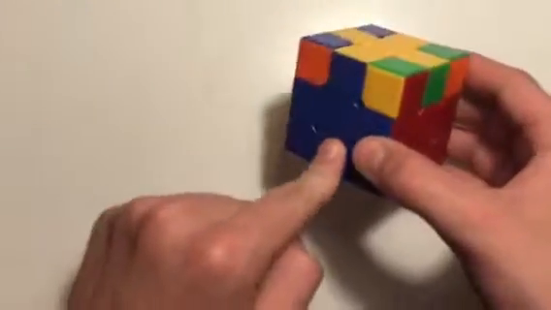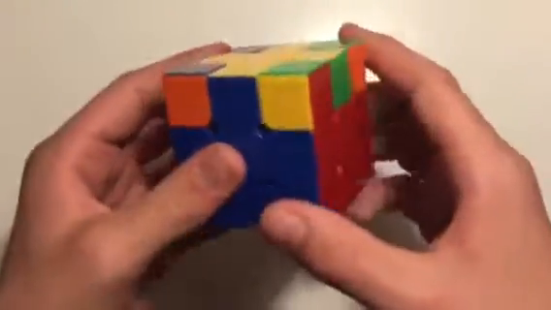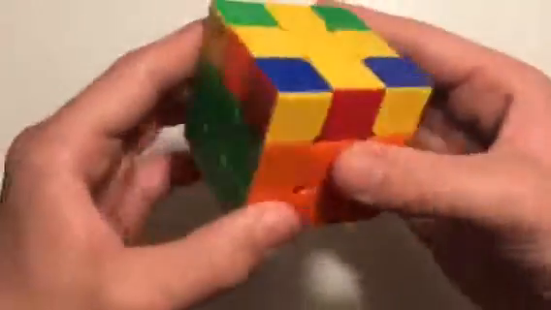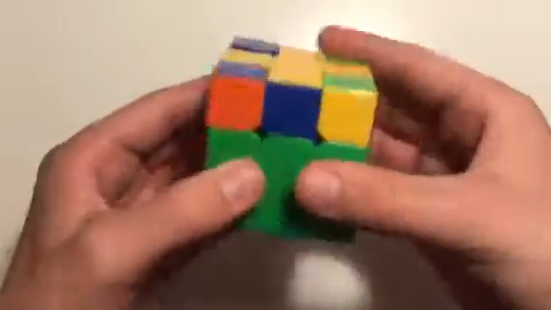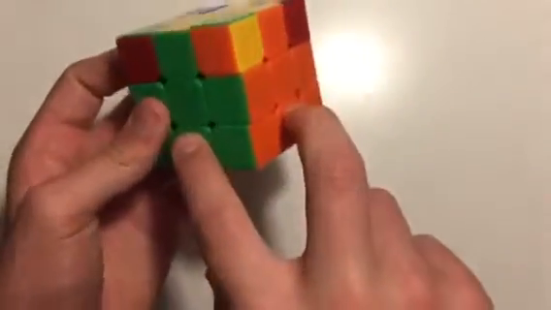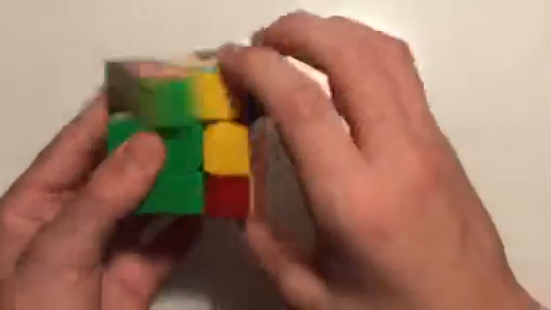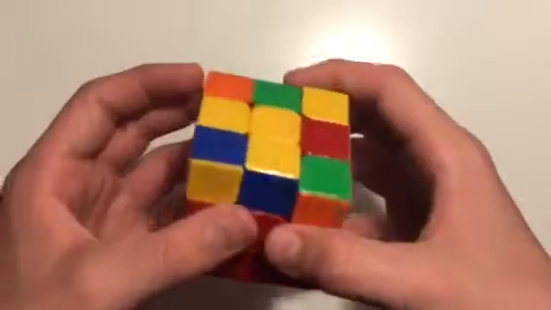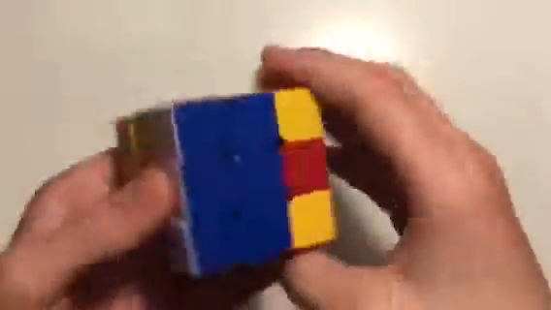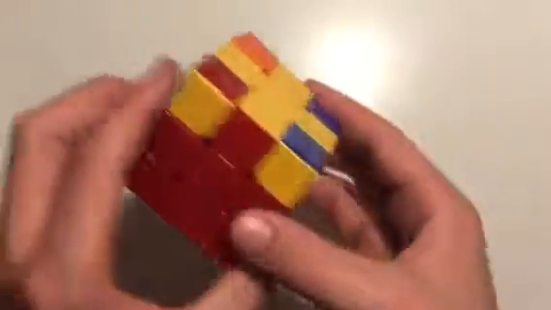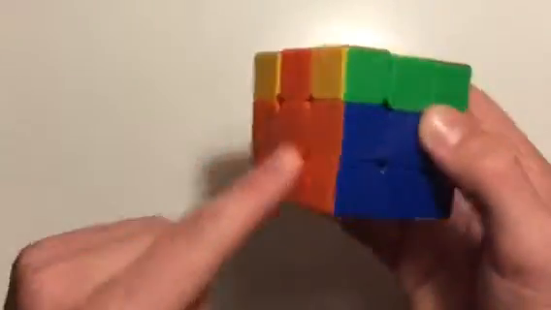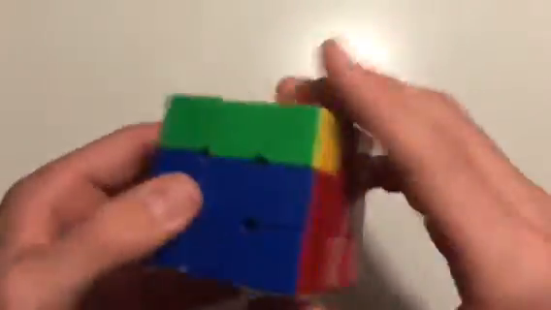So now what we have to do is position the edges with the centers, at least two of these. You're either going to run into the case where they're adjacent and lined up, or across from each other. If they're across from each other, you just have to hold it in any position and do the last algorithm, F, R, U, R prime, U, F prime. So you can run into this case. If you do that, you can hold it in any position and then get it back to the cross.